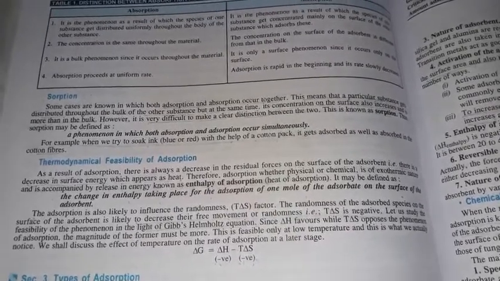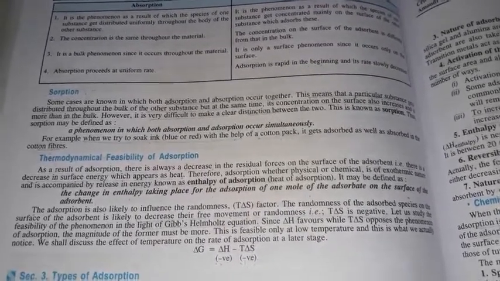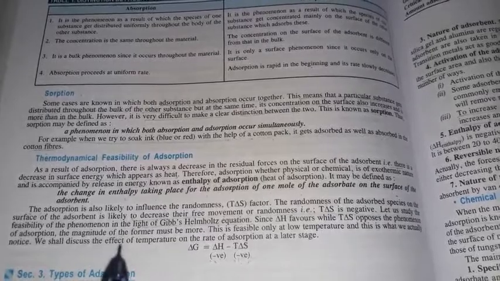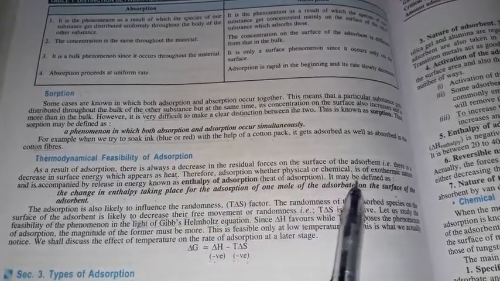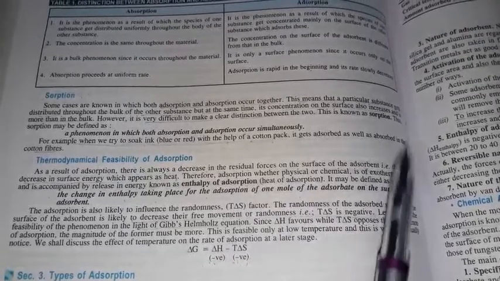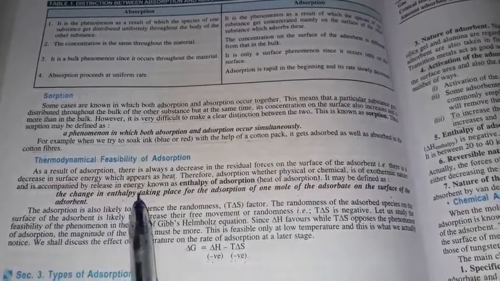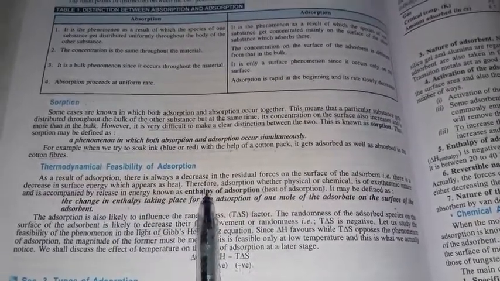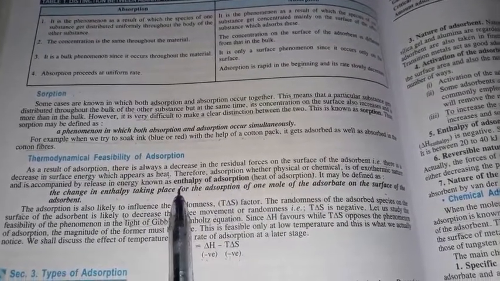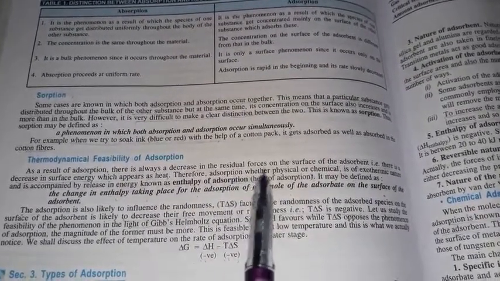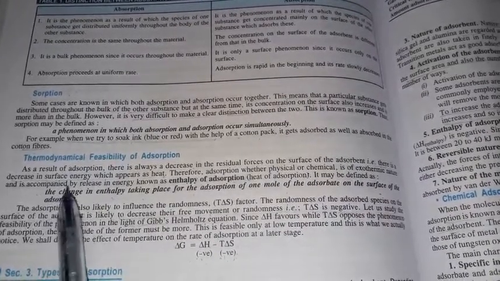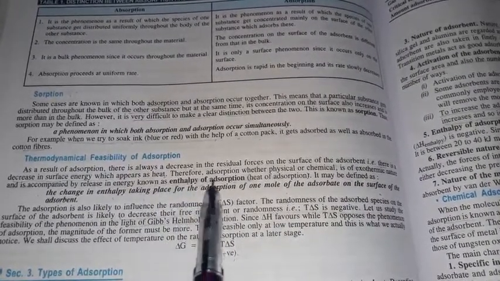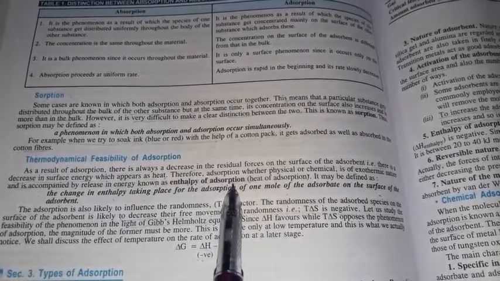Similarly, next is the thermodynamic feasibility of adsorption. Adsorption, whether physical or chemical, is exothermic in nature and is accompanied by the release of energy, known as the enthalpy of adsorption. Enthalpy stands for heat. The exothermic nature, accompanied by the release of energy, is known as enthalpy of adsorption.